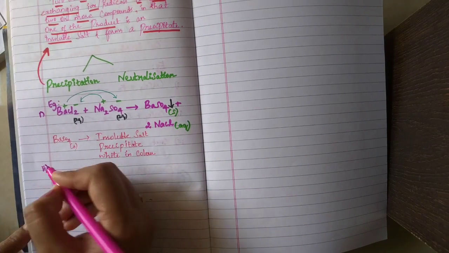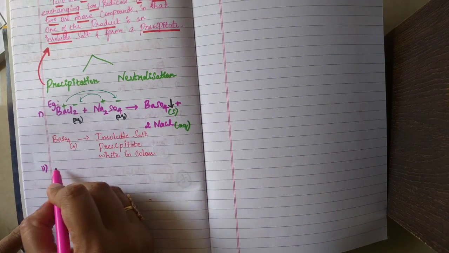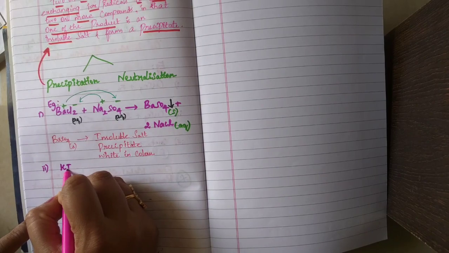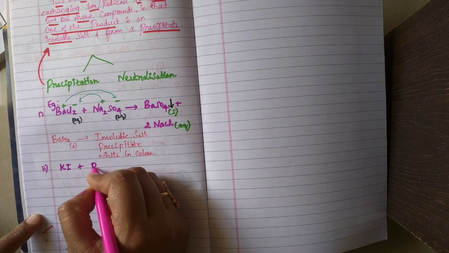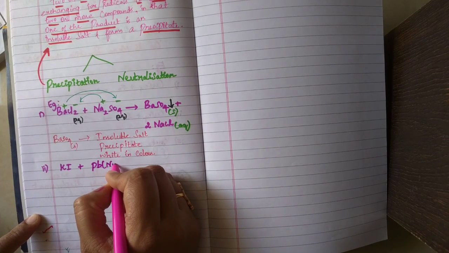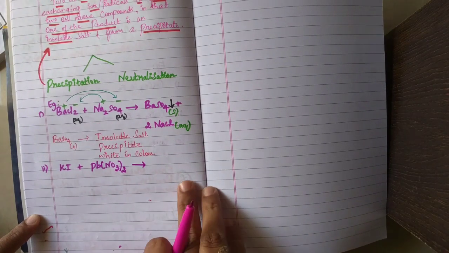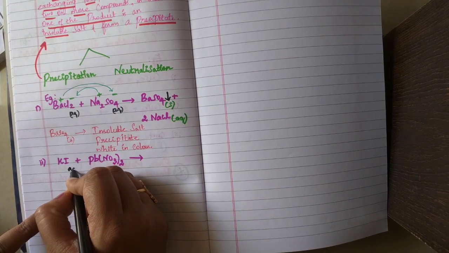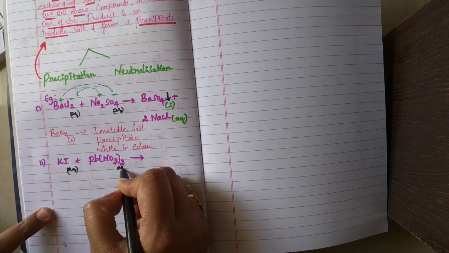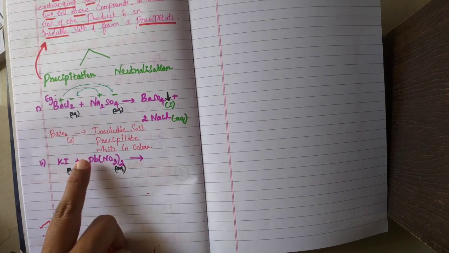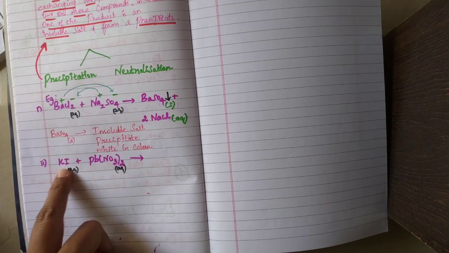Okay, students. Next, potassium iodide with lead nitrate reacts. What happens? These are aqueous solutions only. In aqueous form only this reaction takes place. This is also aqueous. What happens? This is plus, this is minus, plus minus. That means potassium reacts with NO3.